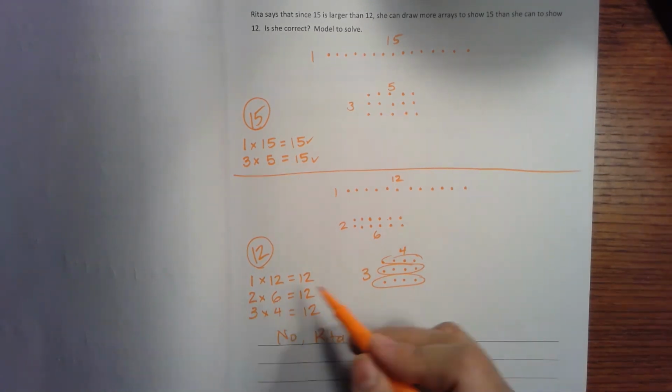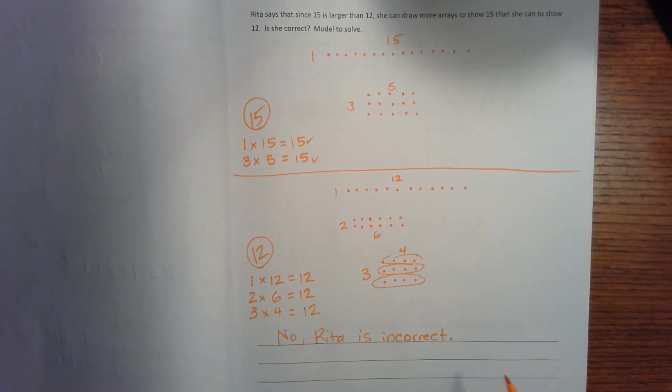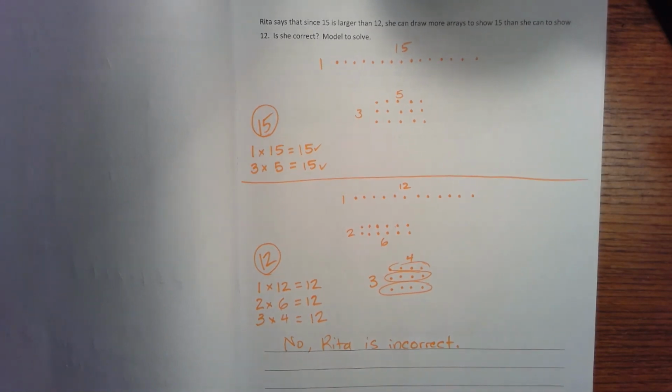We can draw more arrays to show 12 than 15. And we could spell that all out. So now this is where I want to teach you the new stuff. Because really those are things we learned way back in October. I want to try something a little bit different right now.